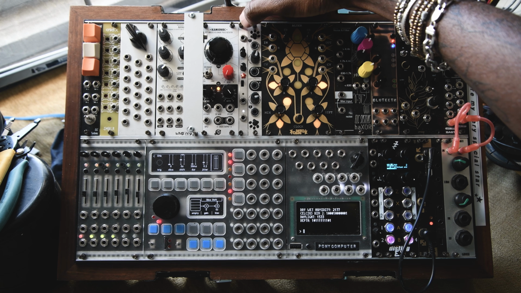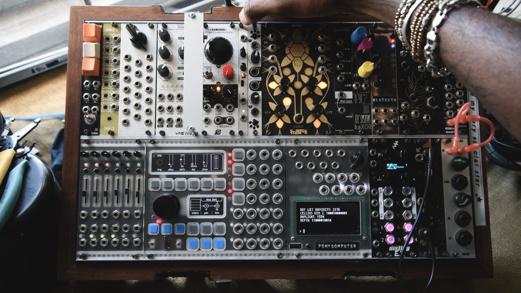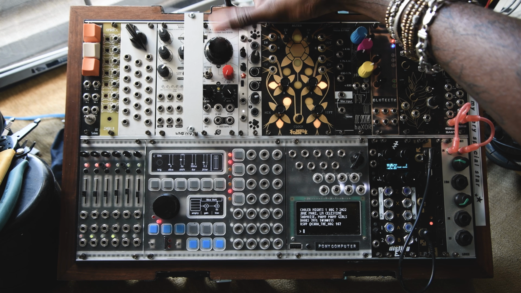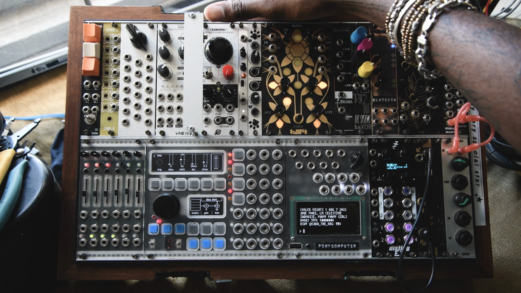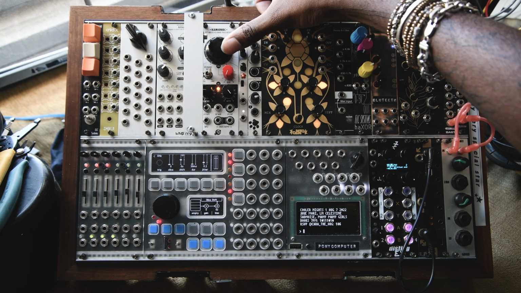This right next to it is the Plankton Electronics ENVF envelope follower. So this is just a very simple envelope follower with some normal controls. This is the Camianic phase rotator, which is just a normal phaser.